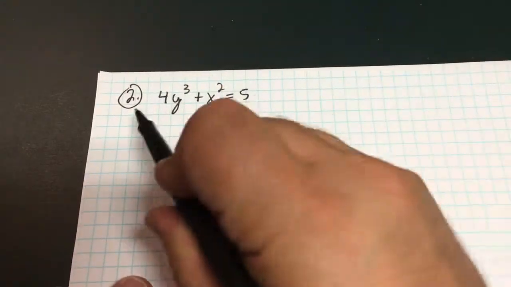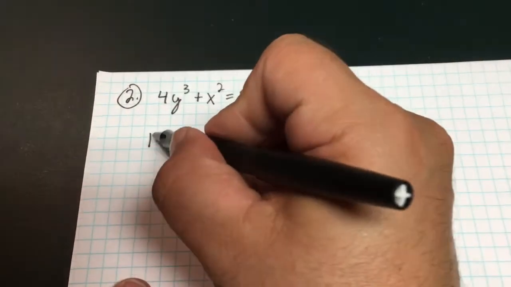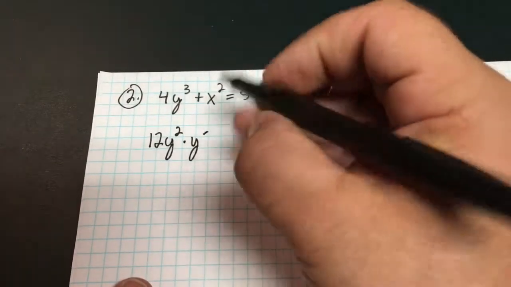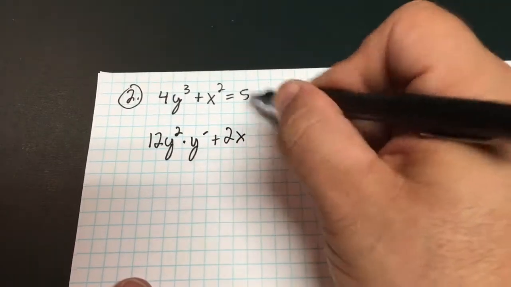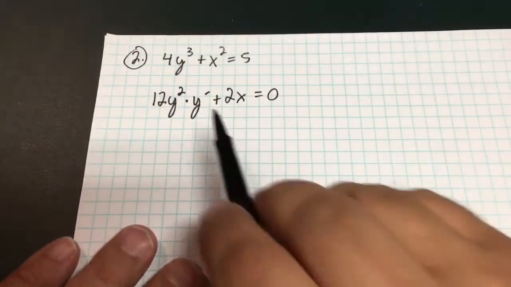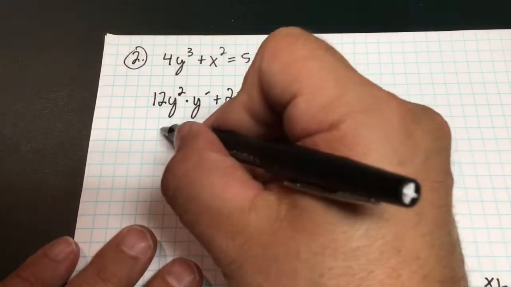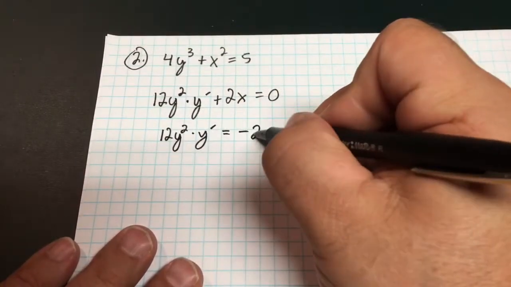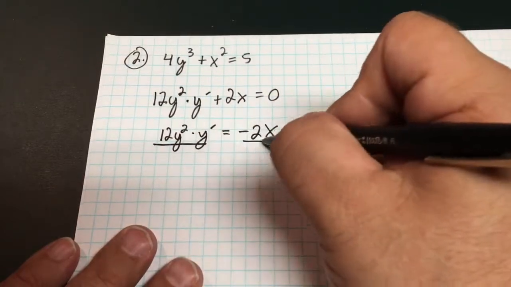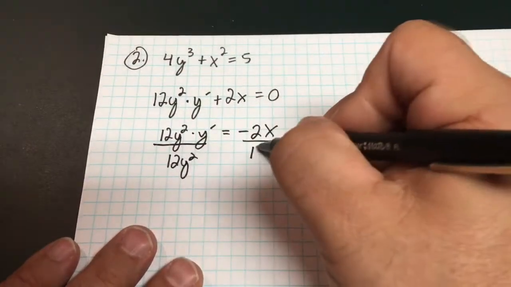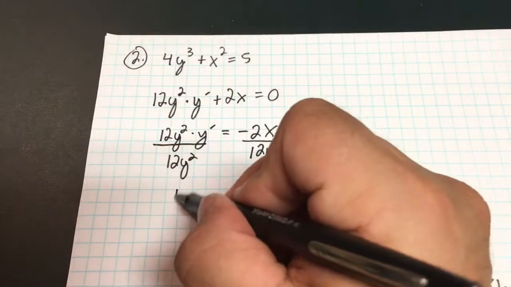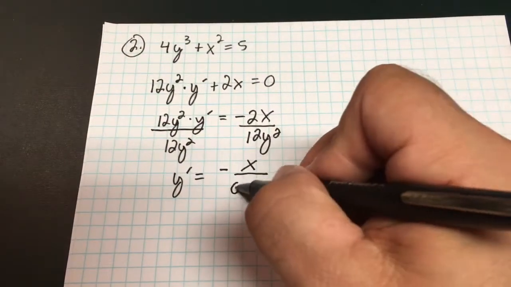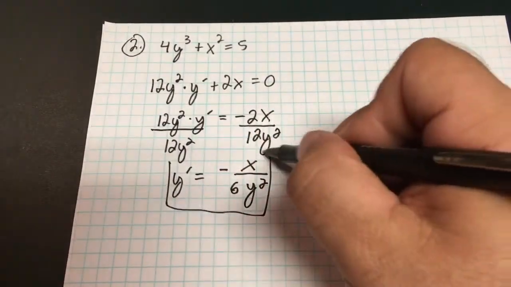Once again, implicit, I want to find the derivative of everything with respect to x. So this is going to give me 12y squared times y prime. Not y to the first, y prime. Plus 2x equals 0. Now I'm going to solve it for y prime. I'm going to subtract 2x from both sides. That's going to give me 12y squared times y prime equals negative 2x. And I divide both sides by 12y squared. And this is going to give me y prime equals negative x over 6y squared. And that's my answer for number 2.